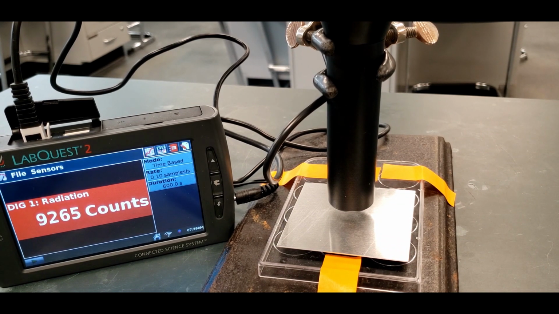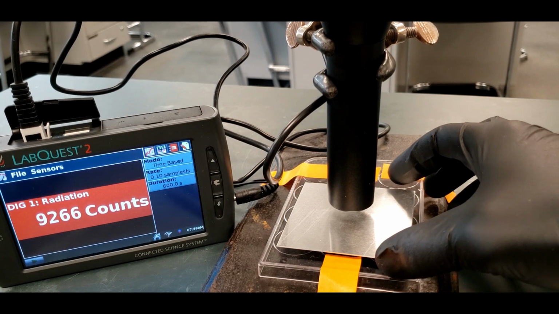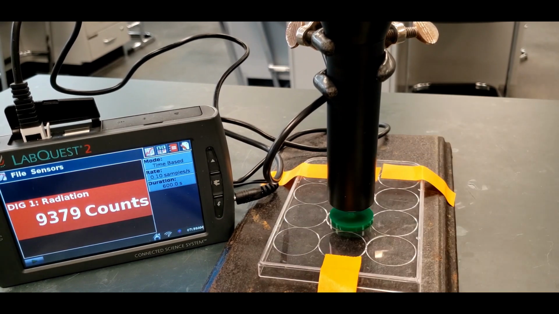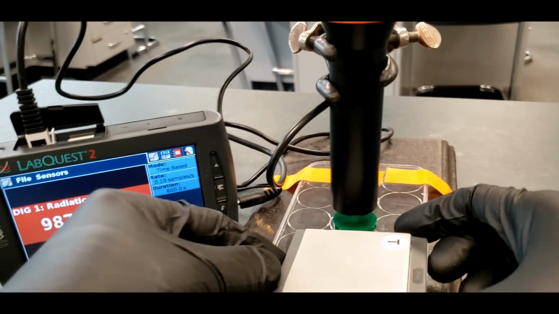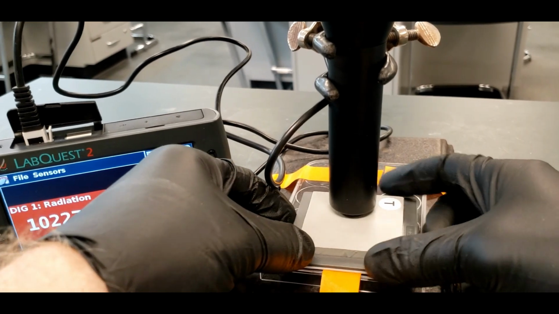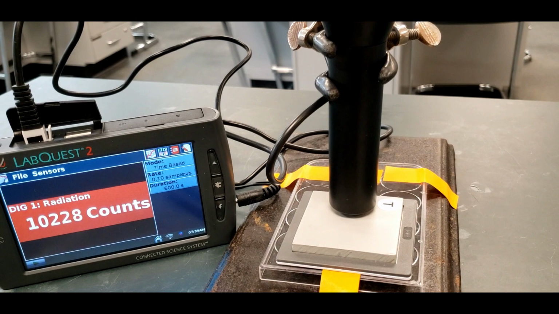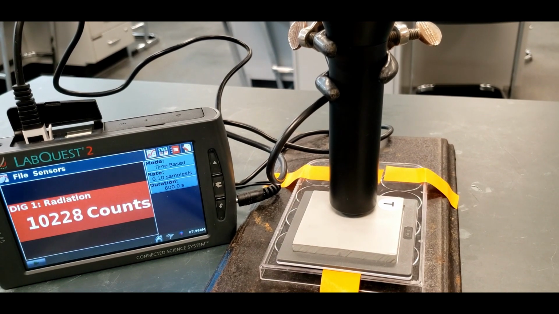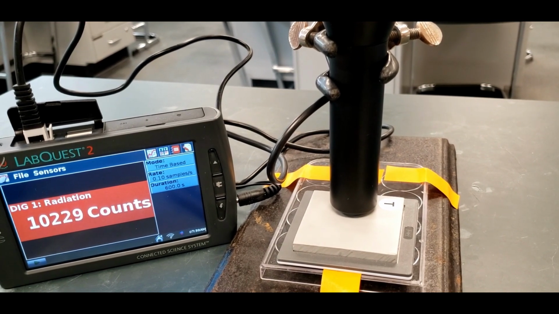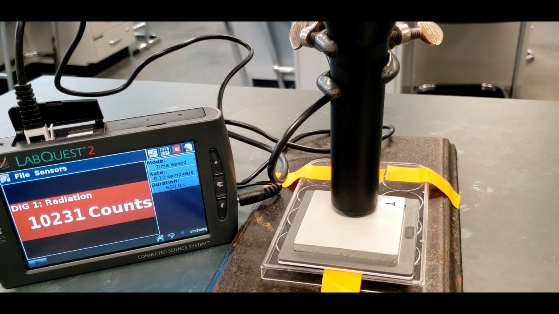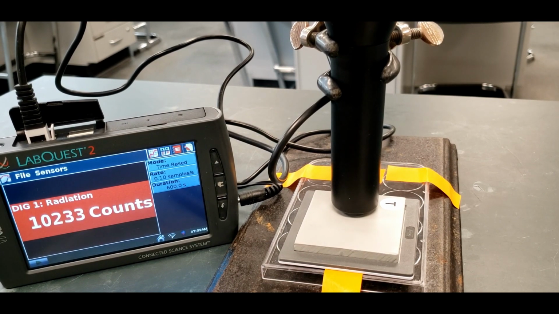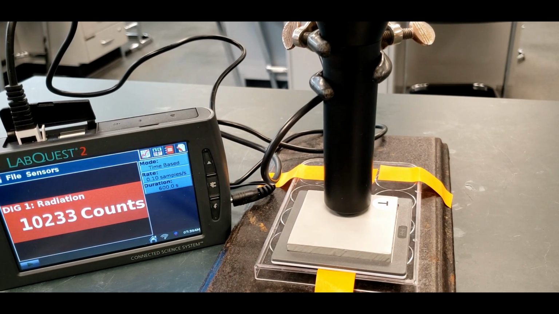So a little bit above background radiation. And then let's see what the lead does. Shouldn't be surprised if lead cancels it completely out. Yeah. You can see in that short time the number of counts, so that's really pretty high activity for the beta source.